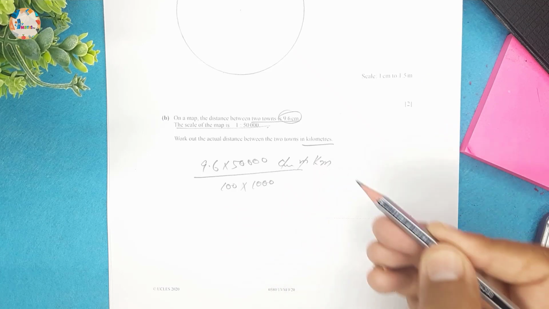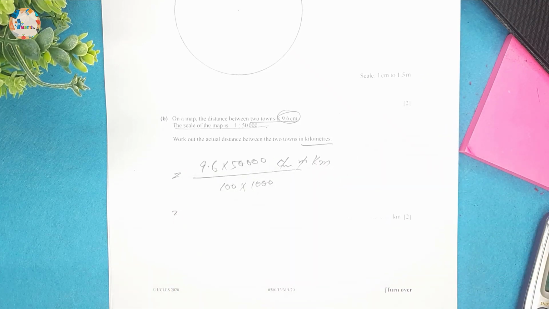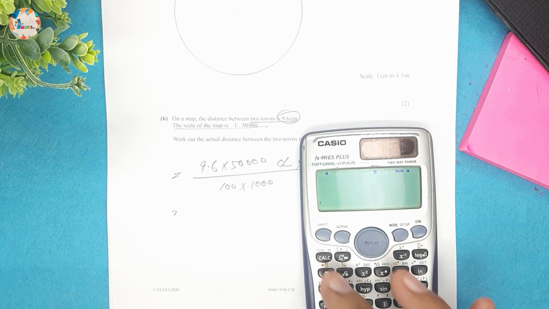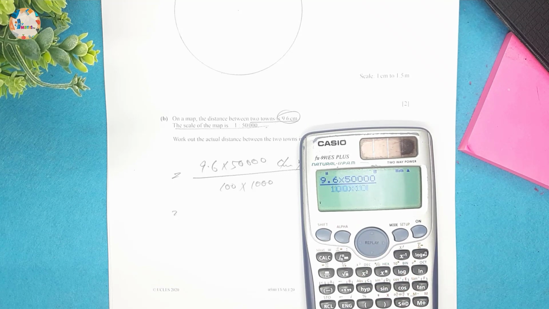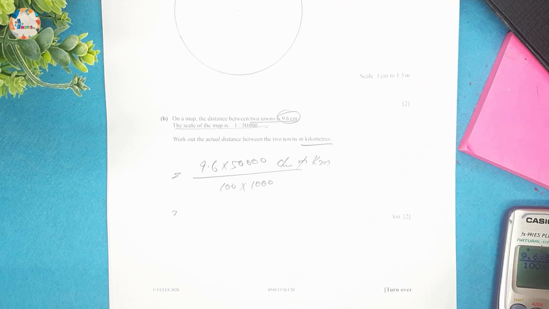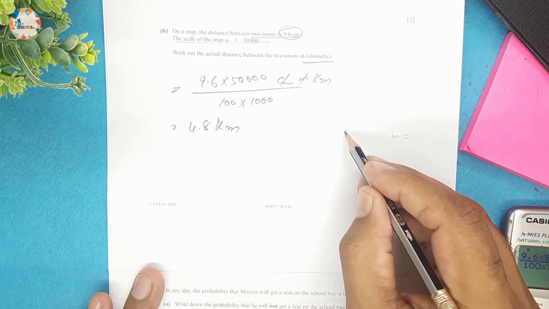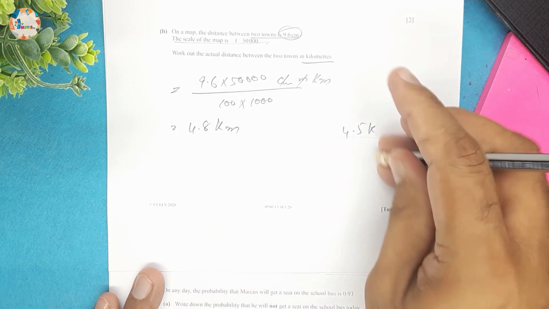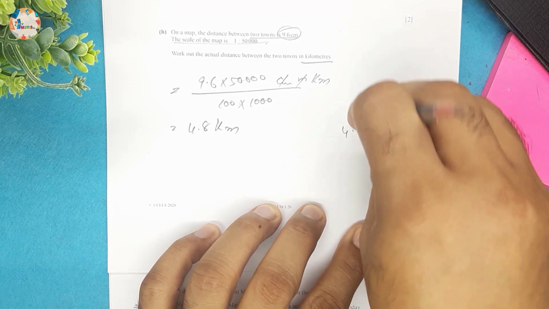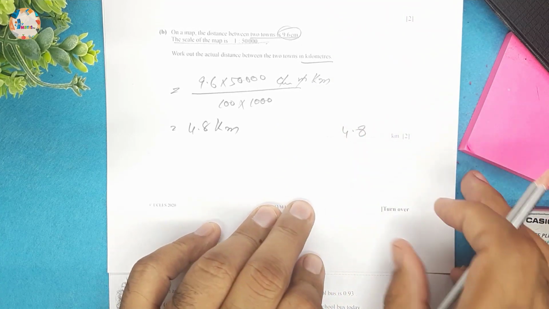To simplify, we take 9.6 multiplied by 50,000 divided by 100 multiplied by 1000, and this will be equal to 4.8 kilometers. So the answer will be 4.8 kilometers. Hopefully you understood. Kilometer is already there, so we can write here 4.8 kilometers.